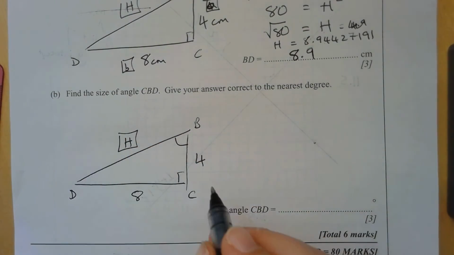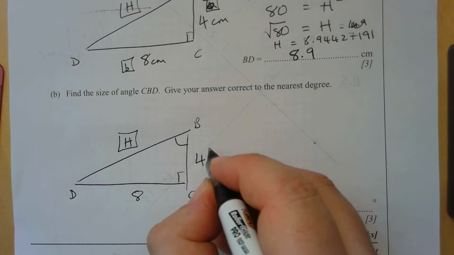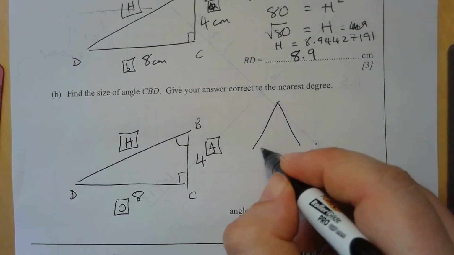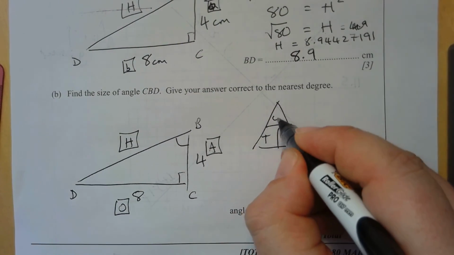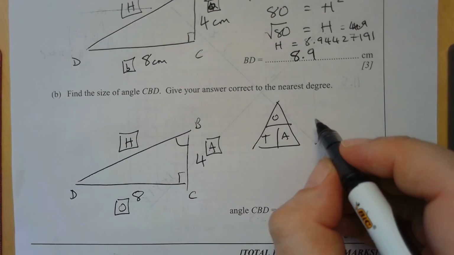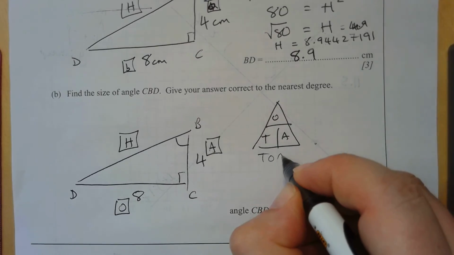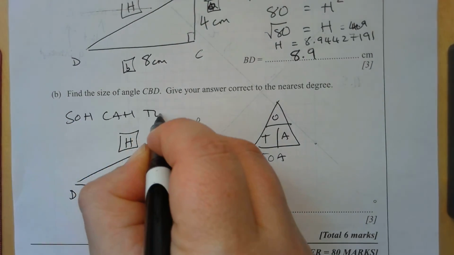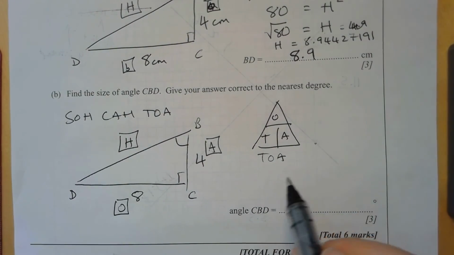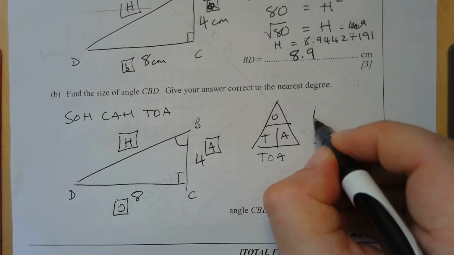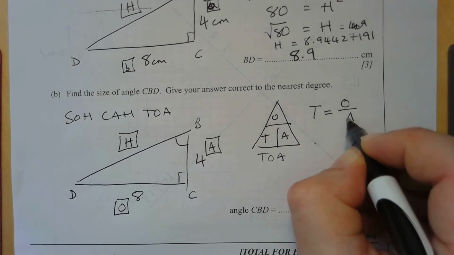I'm going to label it. This is still my H, but this time this is my angle, so this one is my adjacent and this one is my opposite. What am I looking at? Well, I'm looking at my opposite and adjacent with my tan. This is my TOA. Remember, this is our TOA triangle we're looking for. We're trying to find out what this angle is. That's the T. So T equals opposite over adjacent.